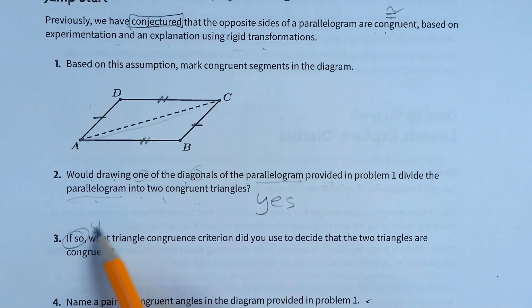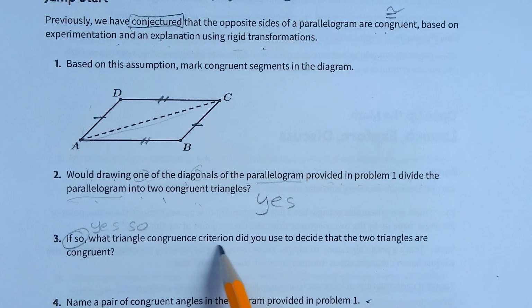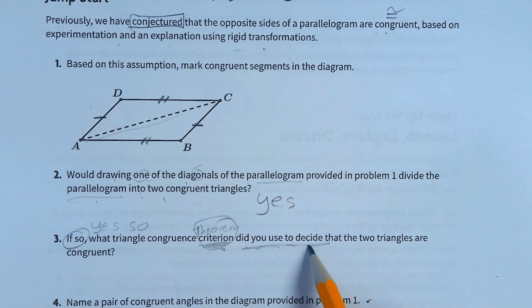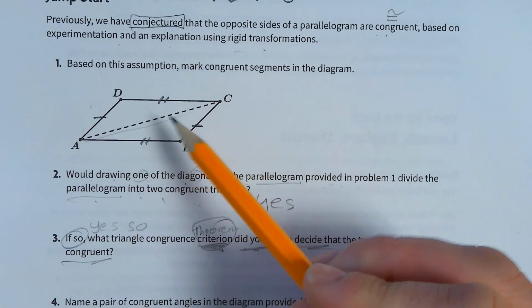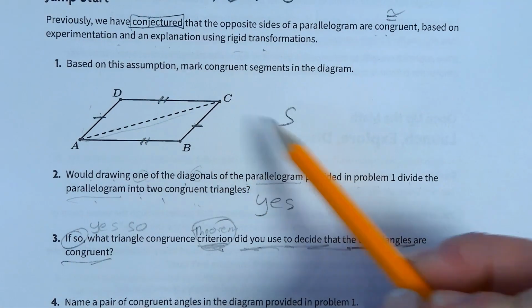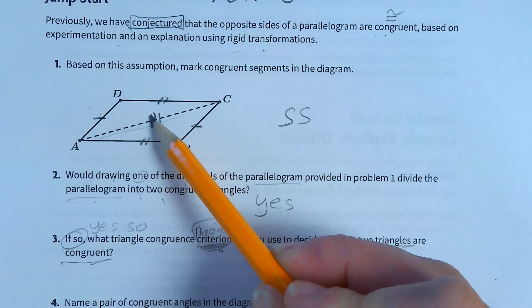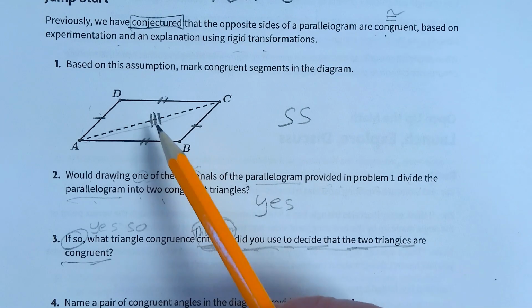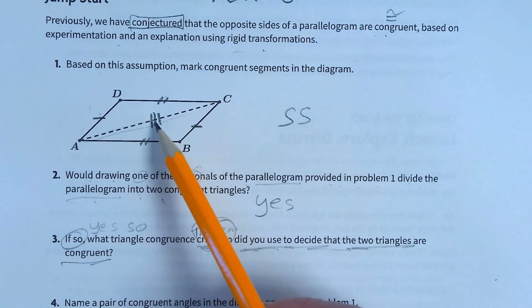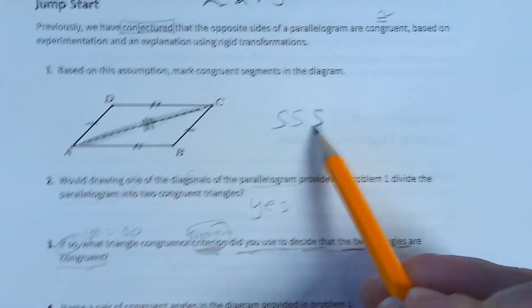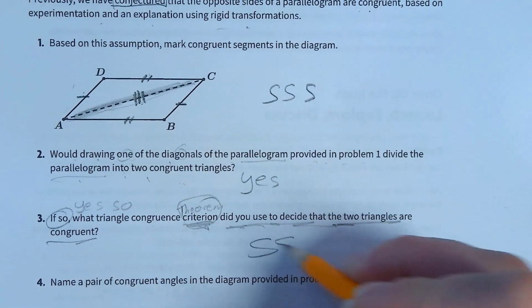If so, yes. So, what triangle congruence criterion, also known as a theorem, I don't know why they call them criterion. The rest of the world calls them triangle congruence theorems. Which one did we use to decide that the two triangles are congruent? I'll tell you which one we used. That matches that, that's a side match. That matches that, that's a side match. And this side matches itself, which you don't have to mark, but some people like to put a mark on it just to remind them that it matches because it's the same side. It's the same line between the two triangles. So that's our third side. So it was side, side, side.